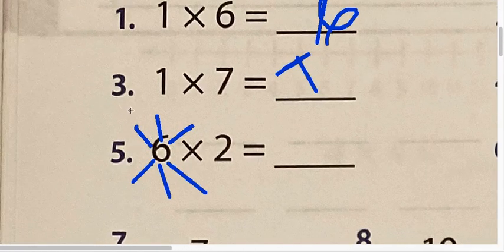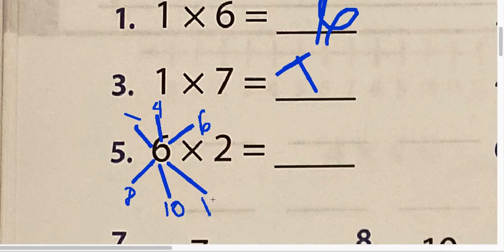Okay, let's skip count by 2s. So now we have 2, then 4, 6, and then 8, 10, and the last one is 12.